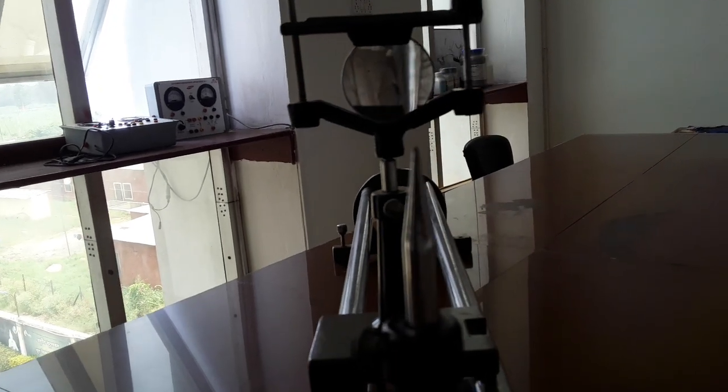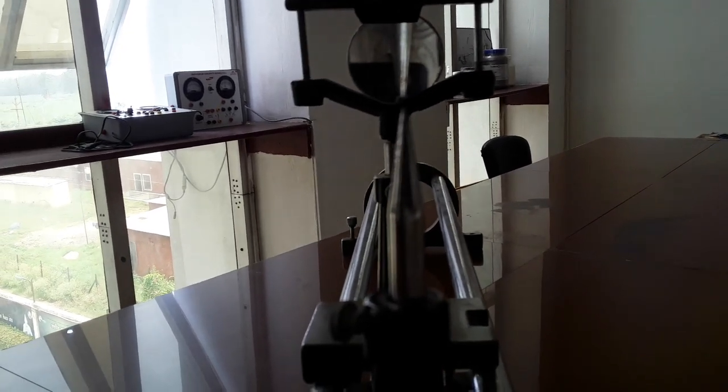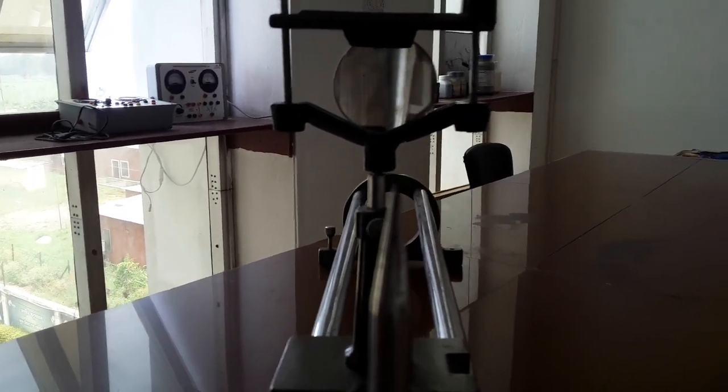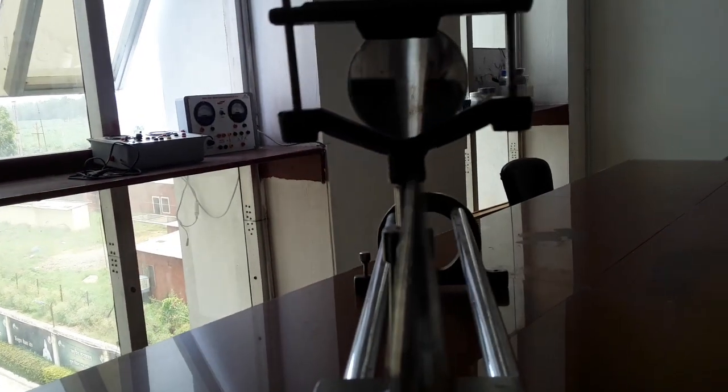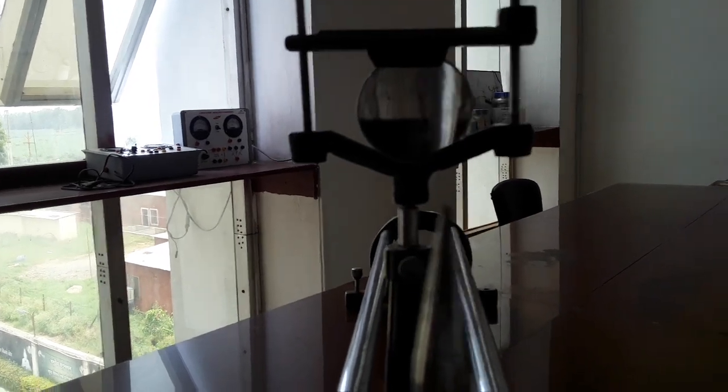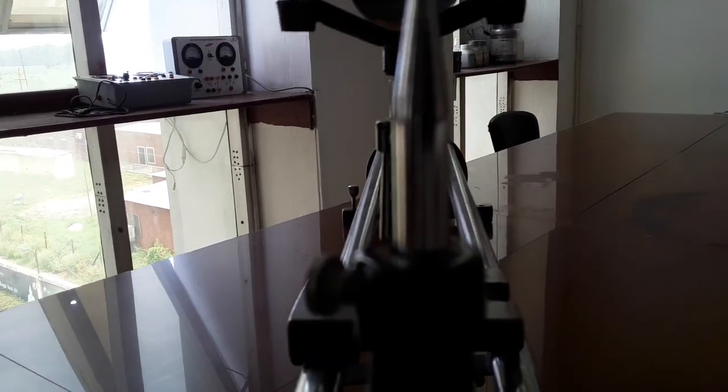Yes, now it is clear. As you can see here, this is our pin, and here, white, this is the image in the mirror. This is the image in the mirror which is moving with the object.